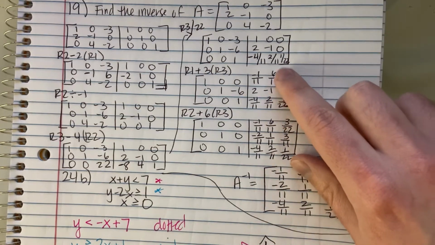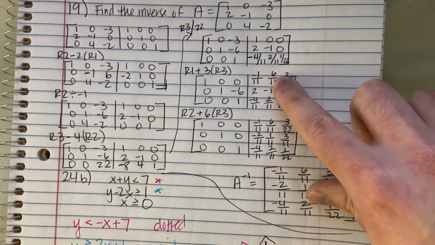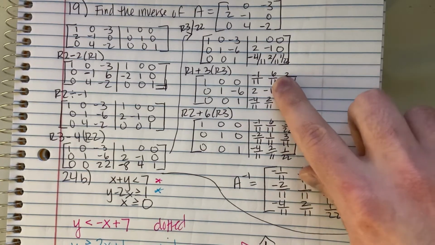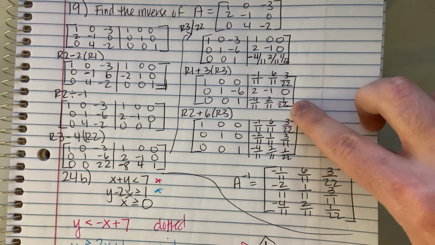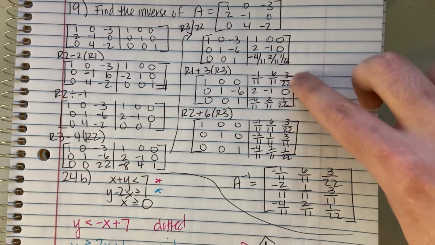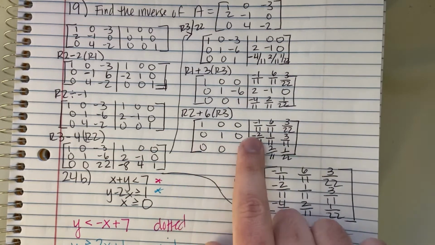Same thing for the second part. It's 0 plus 3 times 2 elevenths. That's just 3 times 2 elevenths is 6 elevenths, and anything plus 0 is itself. And then lastly, 3 times 1 22nd is 3 22nds. 0 plus that is just 3 22nds. It's not too bad. And lastly, I have to fix row 2.